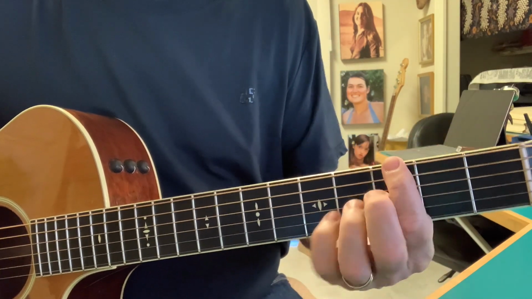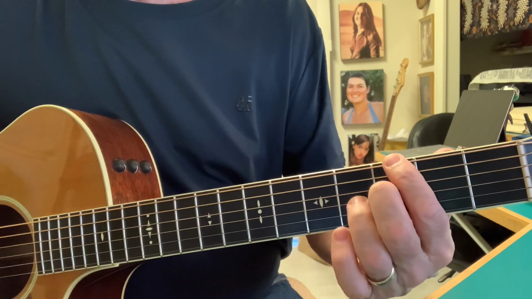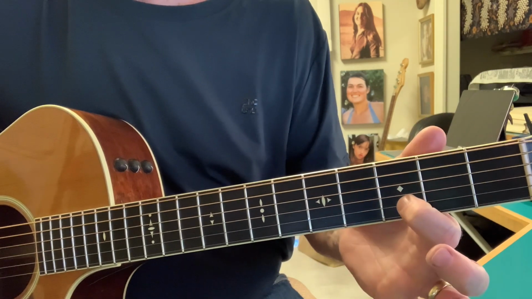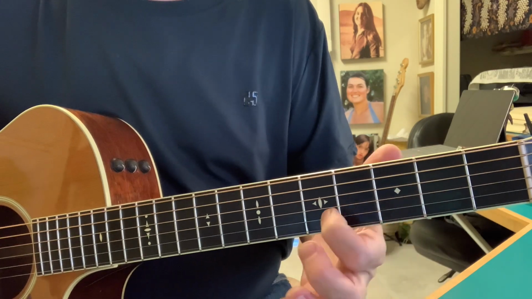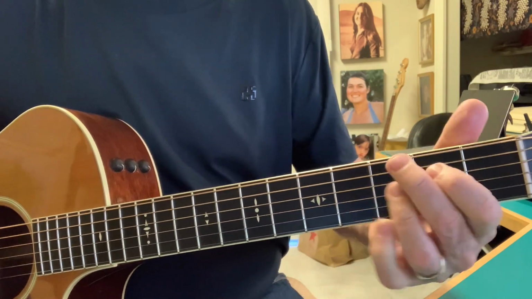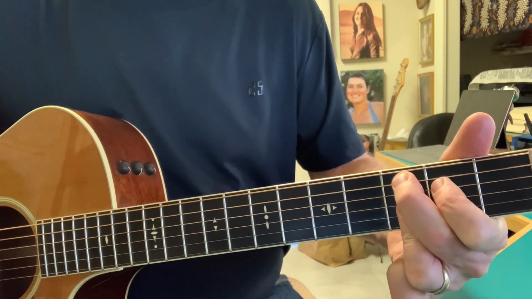And I'm playing a 13 chord, 1, 7, 3, 6, flat of the 13 or sharp the 5. Same thing. So that's used all the time.